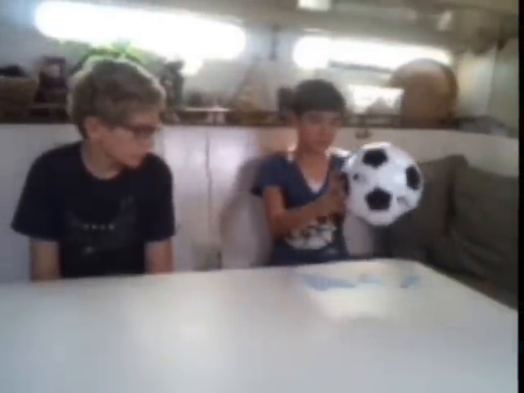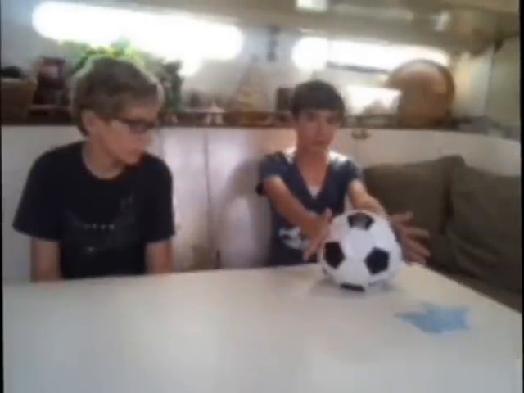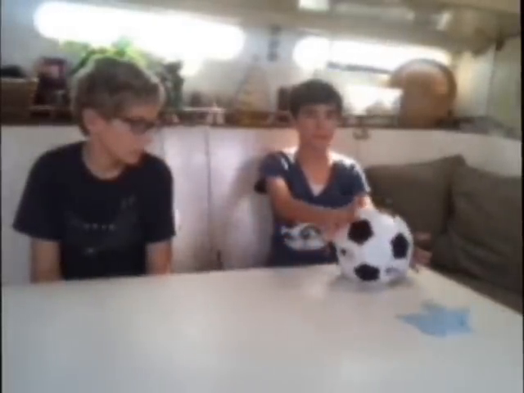Sweet, let's look at some examples of both physical and chemical changes. Let's start with some examples of physical changes. Like this paper, if I tear it, it's still going to be paper. I can always tape it back together and it'll be almost as good as new. And then this soccer ball, if I deflate it, I'm changing the shape. But I'm not changing what it is. It's still a soccer ball.